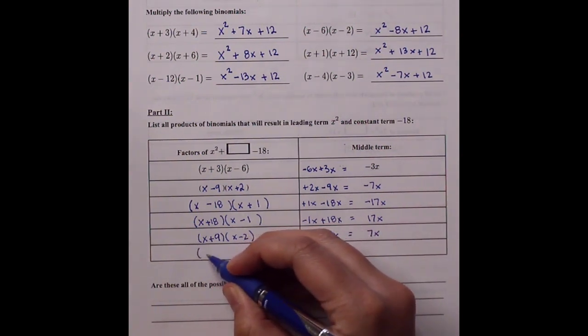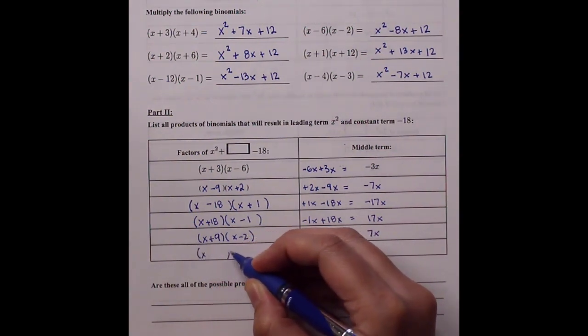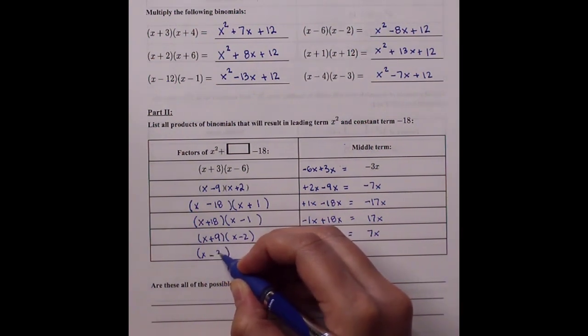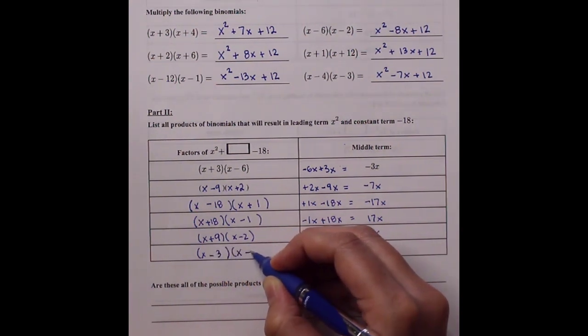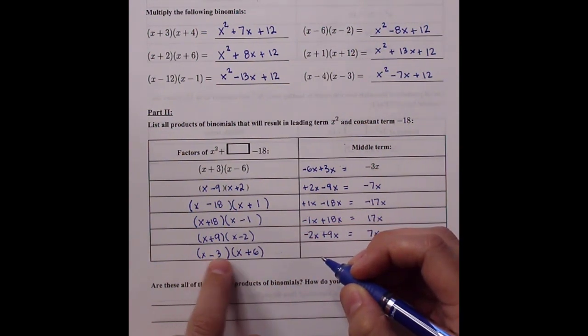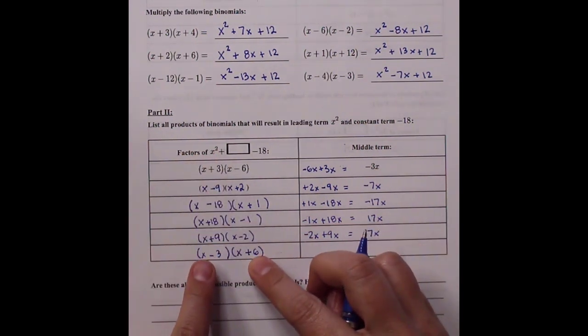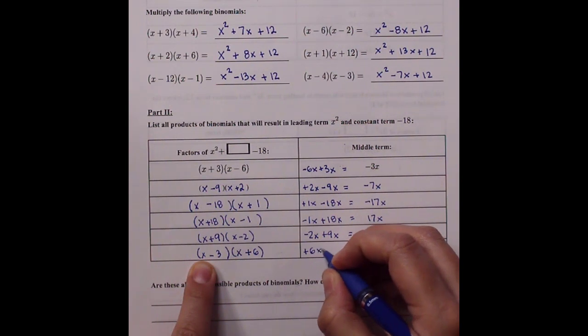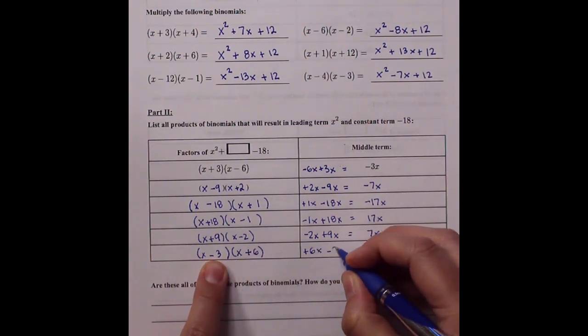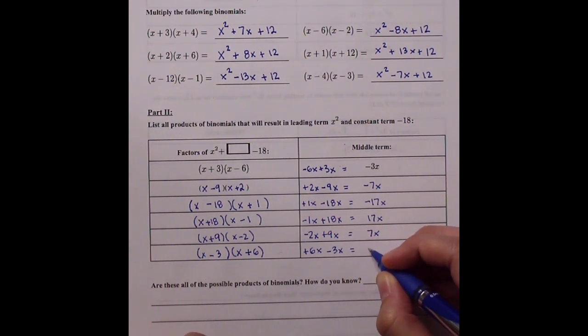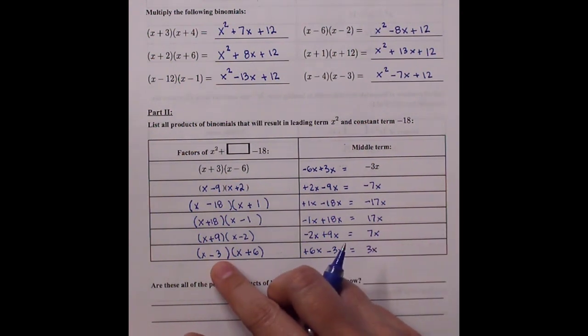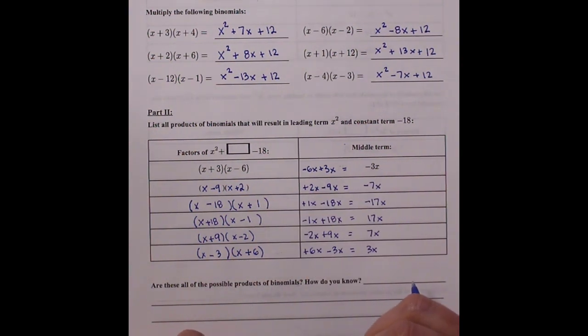And then our final combination, x minus 3 times x plus 6. X times x is x squared, 6 times x, negative 3 times x. Middle term would be 3x, and then negative 3 times 6 is negative 18. Okay, so are all of these the possible products of binomials, all of these listed above? And then how do you know?